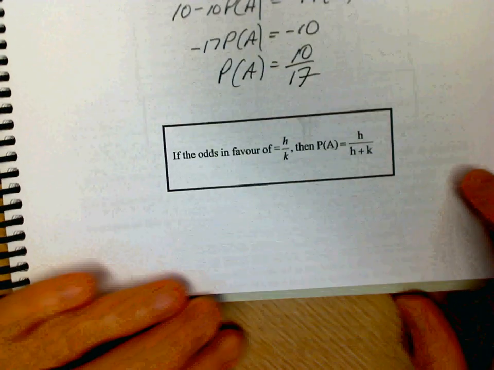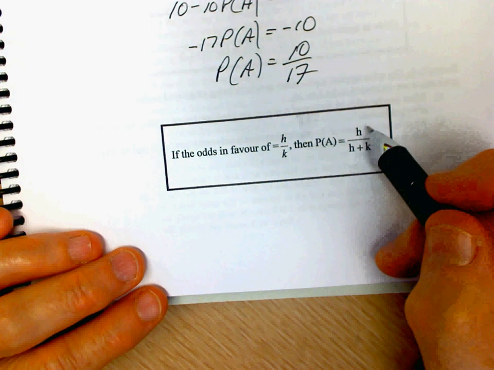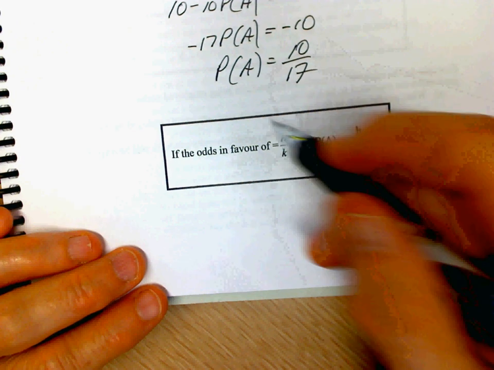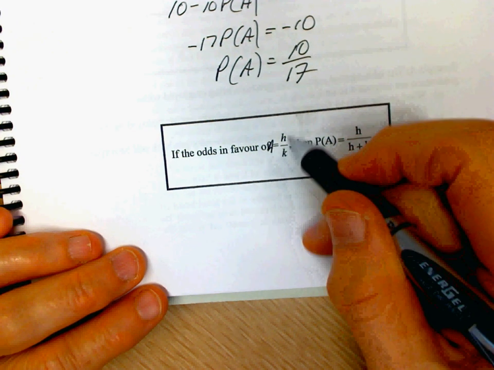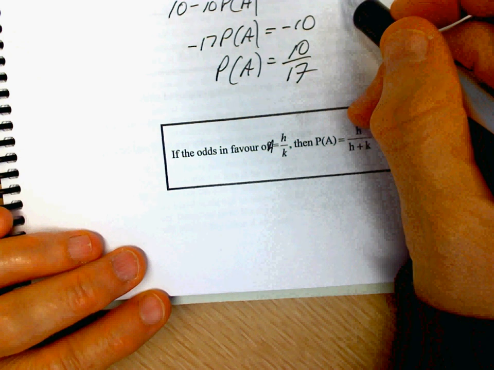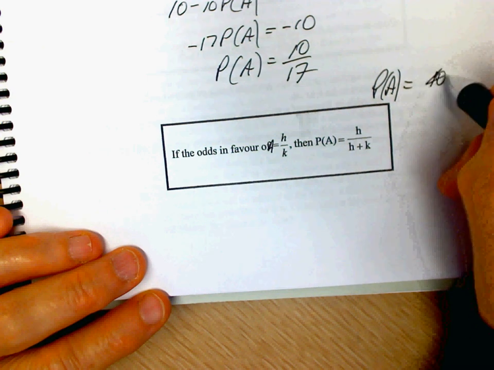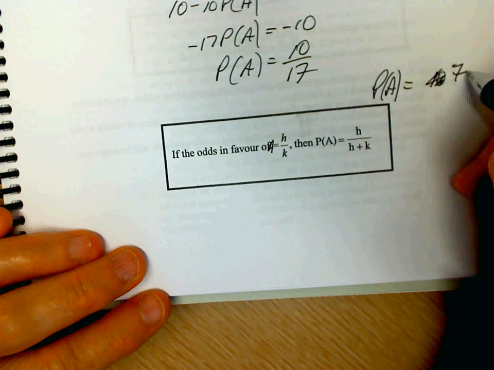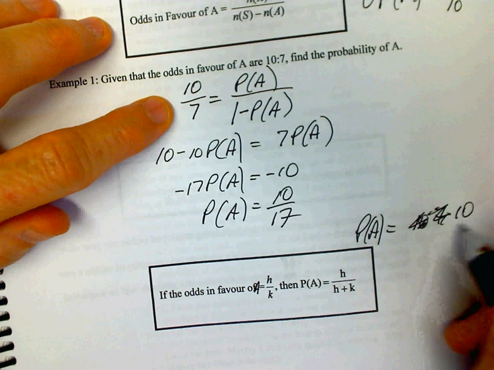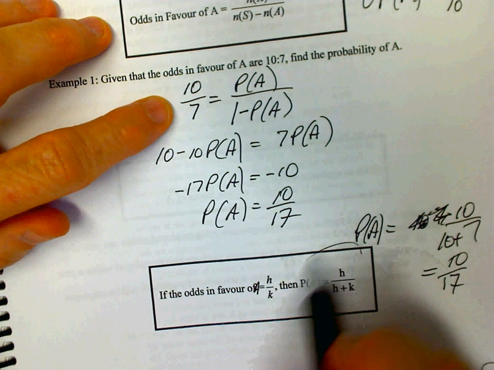And so we could use this formula. The probability of A is H over H plus K, if the odds in favor of A is equal to H over K. So we could have done this: the probability of A equals 10 over 10 plus 7, and that's 10 over 17. Just a nice shortcut, okay?